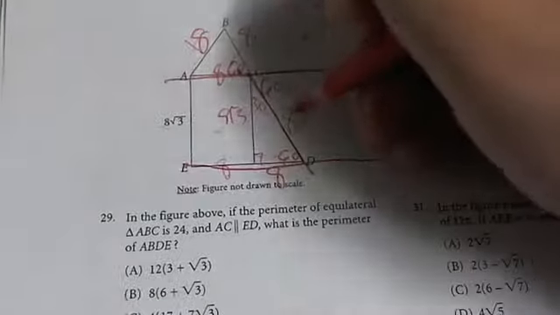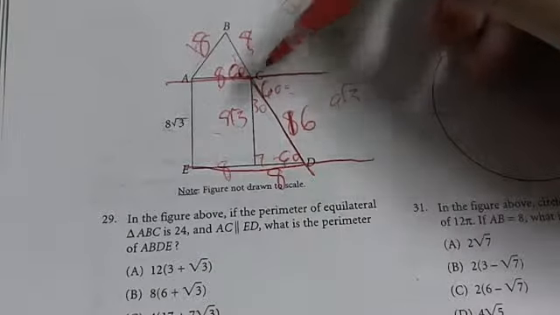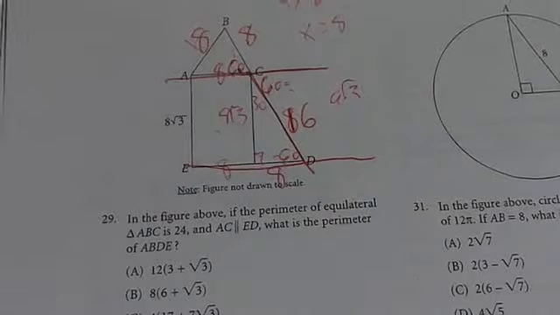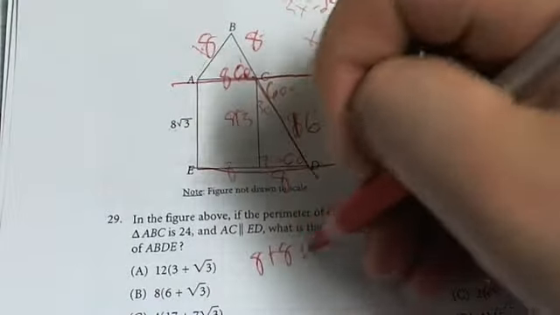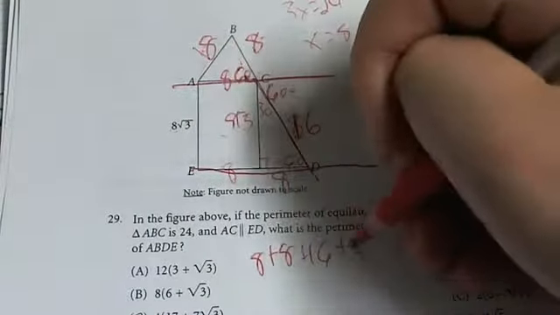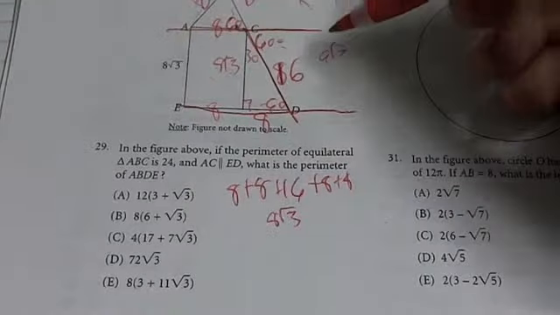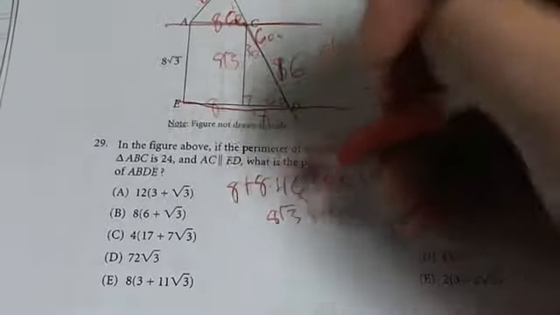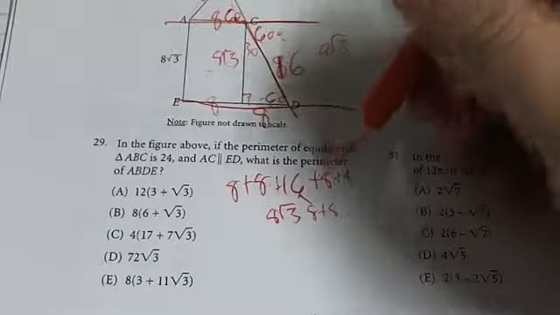I mean 16. Sorry. 16 because the hypotenuse is 2a. Since a is 8, that would be 16. So now we have all outside. So we have 8 plus 8 plus 16 plus 8 plus 8 plus 8 square root of 3. Alright. So 16 is 8 plus 8 again. We have 1, 2, 3, 4, 5, 6.